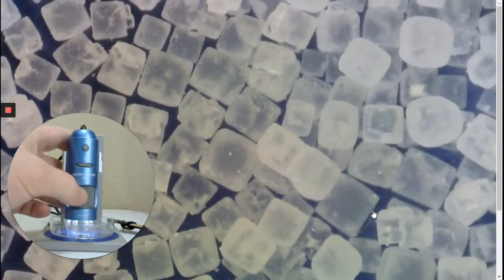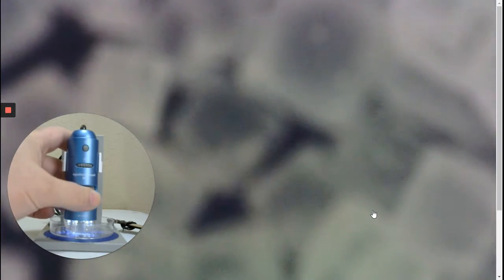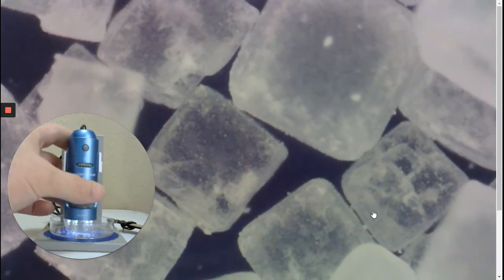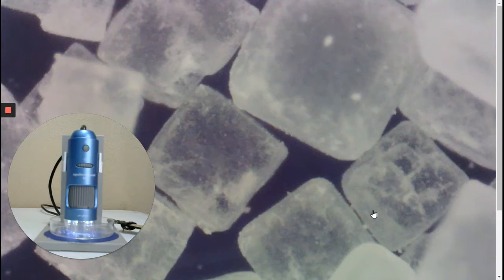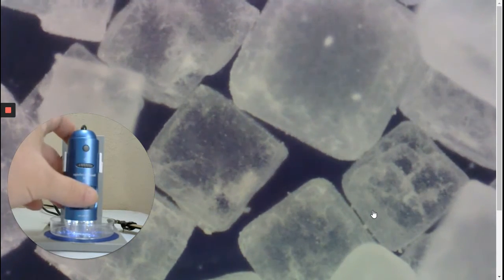Simply turn the dial to bring it into focus. It can easily be projected for the entire classroom to see. You can take pictures and record videos.